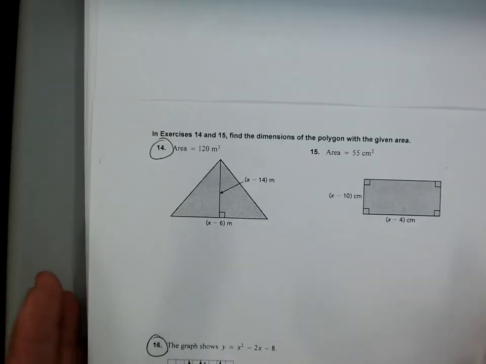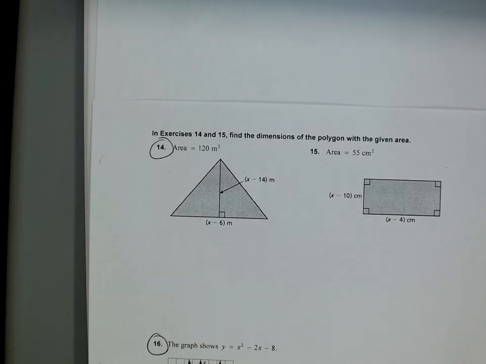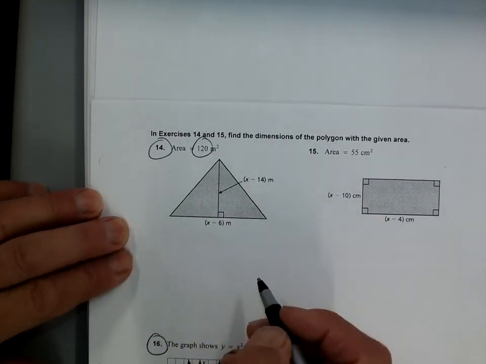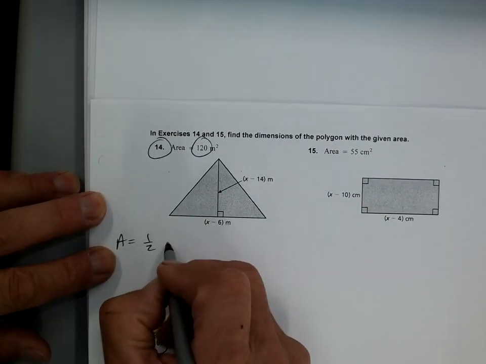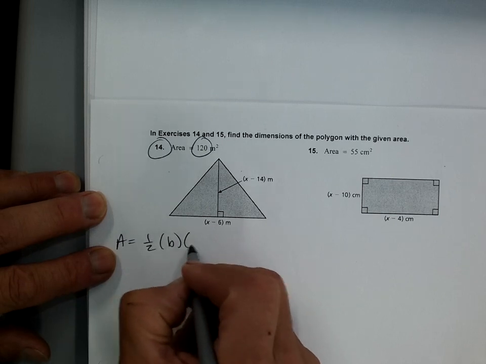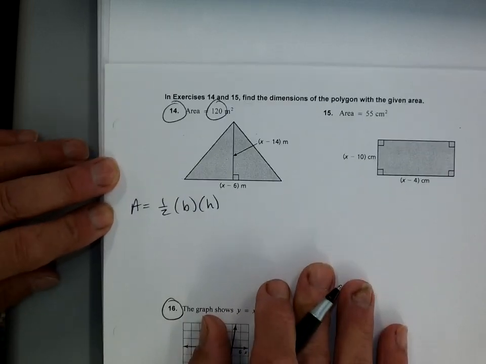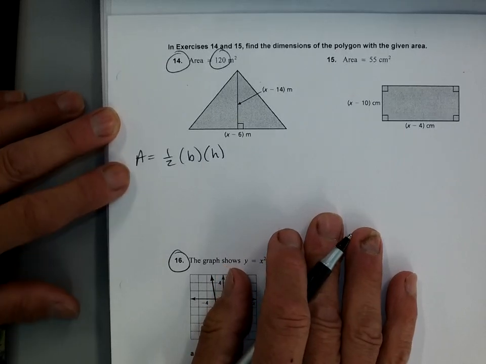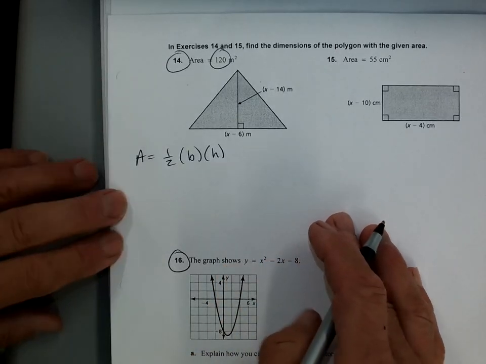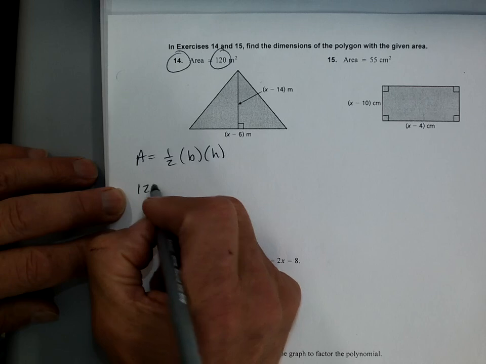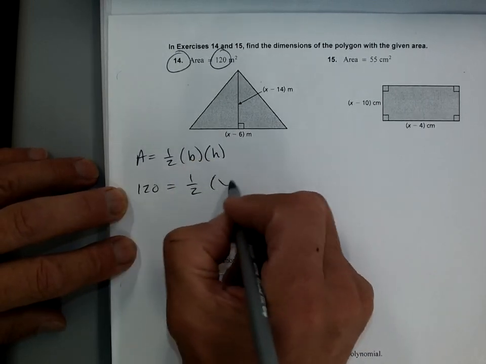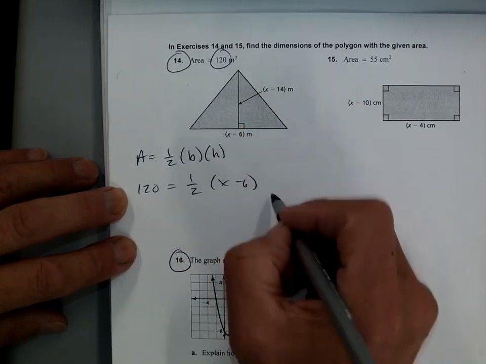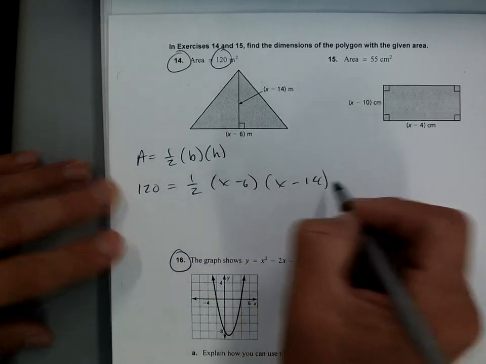Now here is a triangle. I want to find the dimensions. One of the things I know is the area is 120. I know the area of a triangle is 1/2 base times height. Well, what am I going to do with that? I know the area, 120, equals 1/2, the base is x minus 6, and the height is x minus 14.